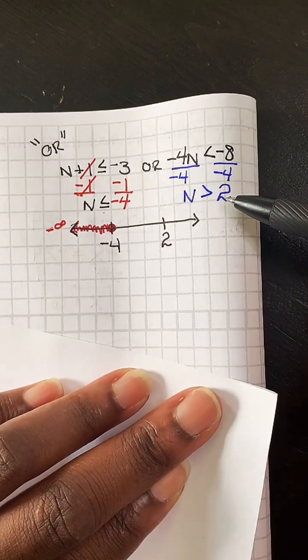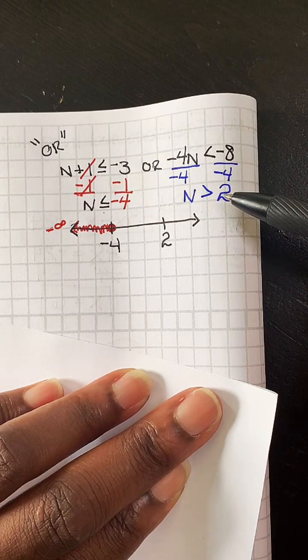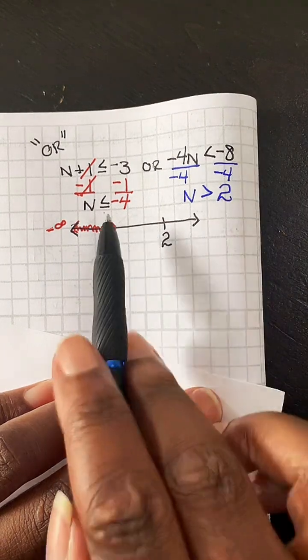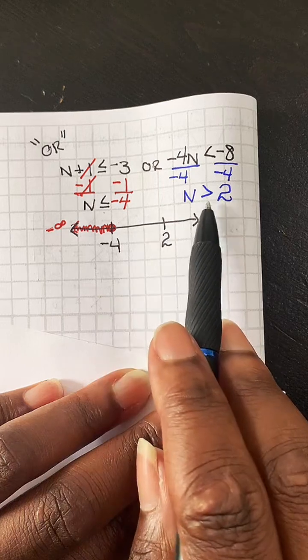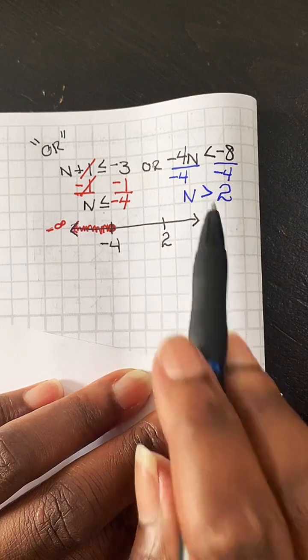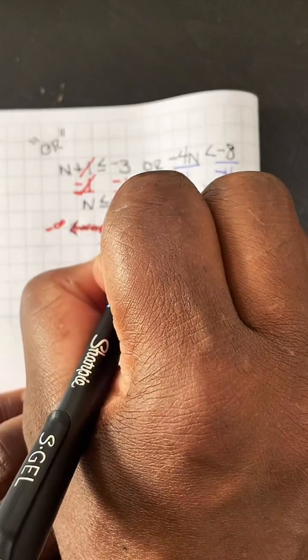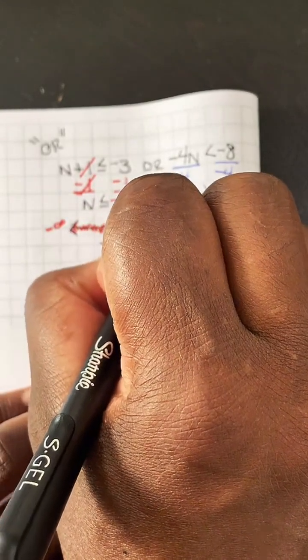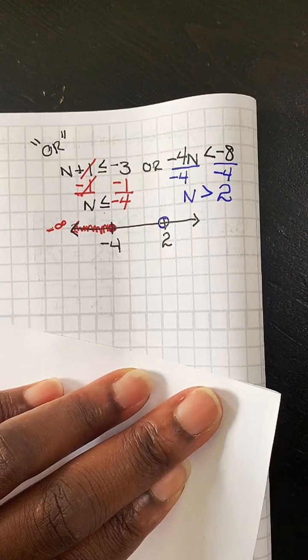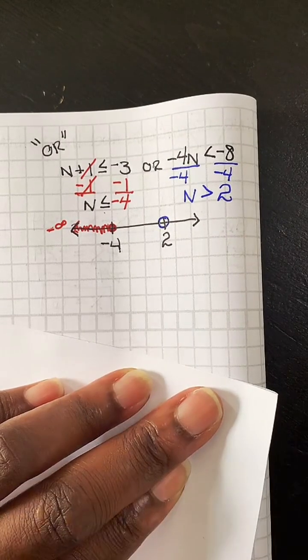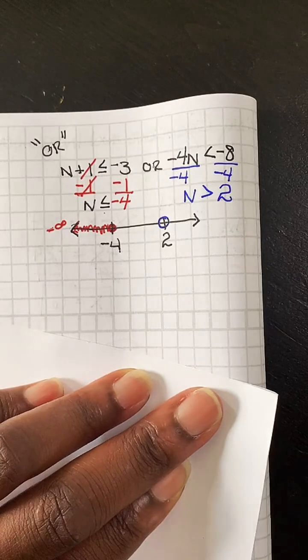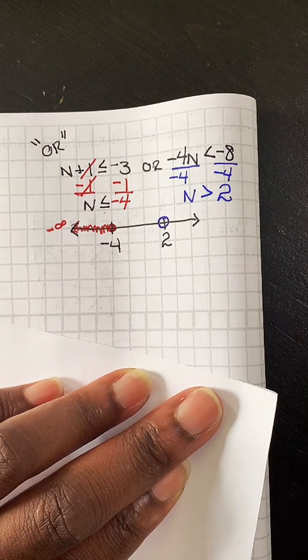Okay. For n is greater than 2, okay, how do you know when it's open and closed? If it has a line underneath it, it's going to be closed. When it doesn't have a line underneath it, yes, Janice, it's going to be open. Okay, because when it doesn't have the line underneath, it's not equal to, it's not including that number. You can get as close as you can to that number, but you will never be included.